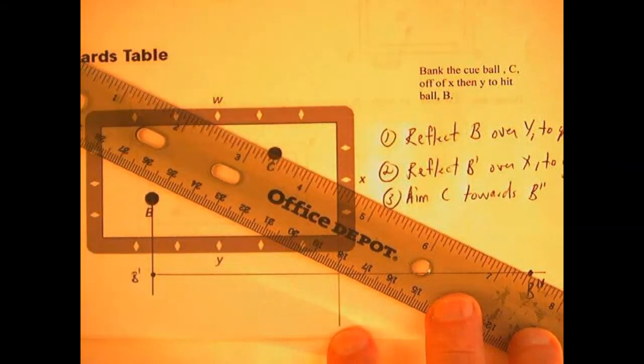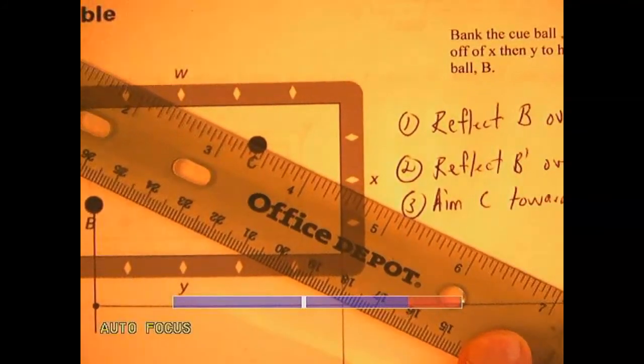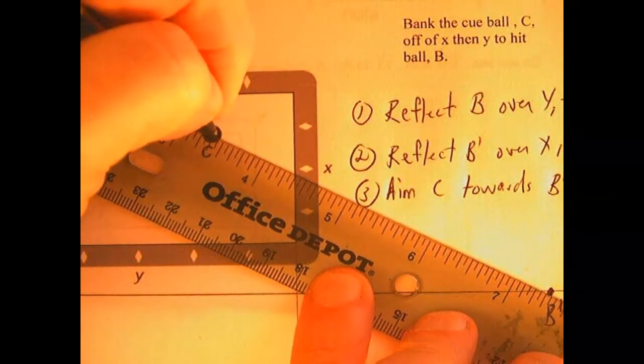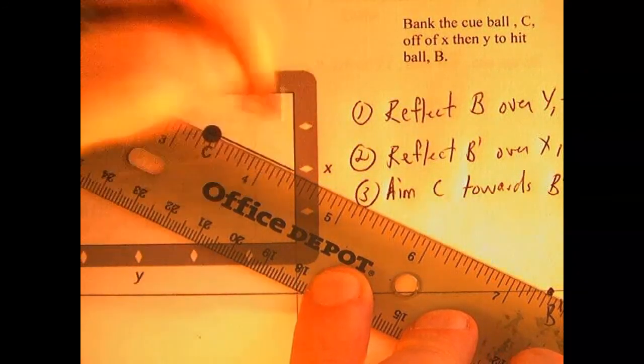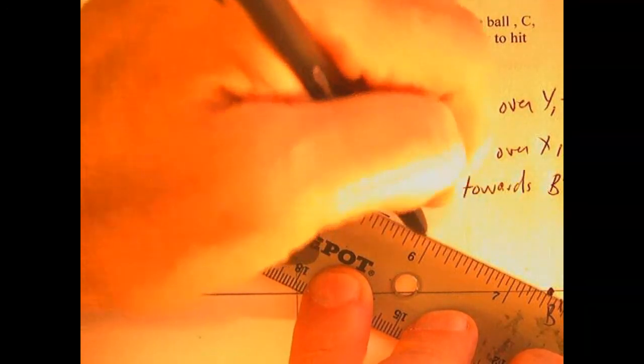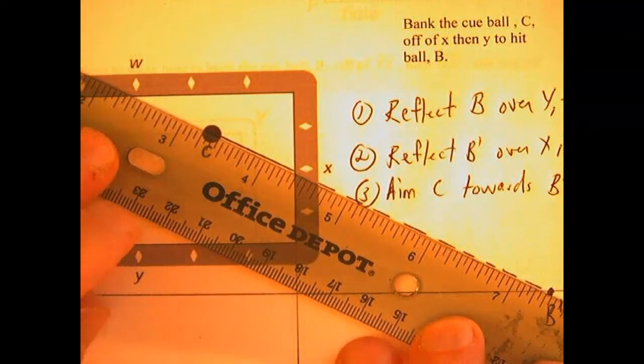So I've got it right in the middle. Trying to get it right in the middle of that cue ball that I'm going to hit. It's going to go towards B double prime. That's where I'm going to shoot it, towards B double prime. This is just sort of an imaginary path because I'm aiming towards a reflection. It's not going to be actually all on the pool table.